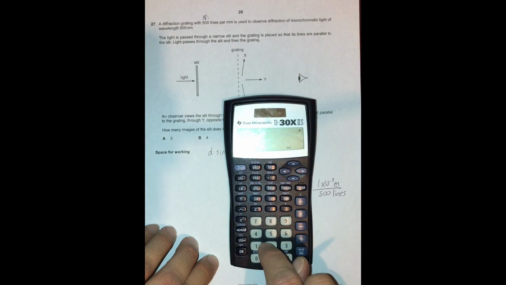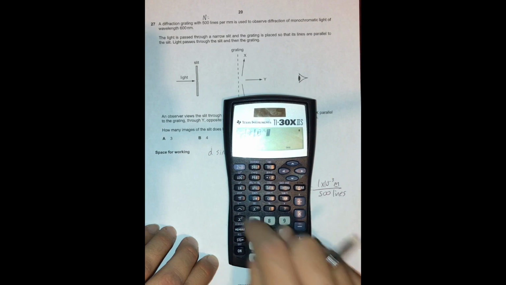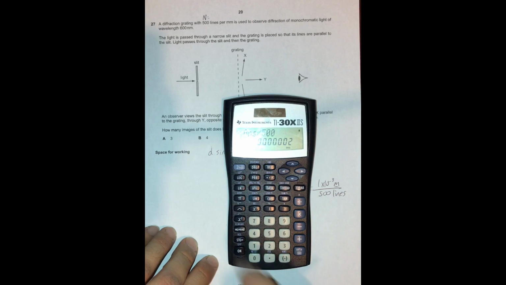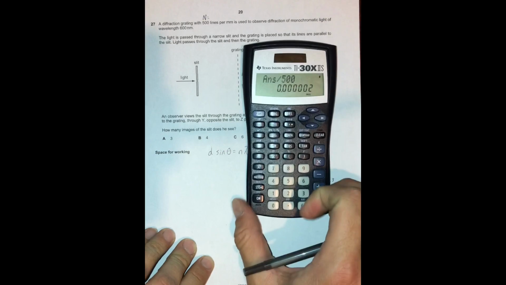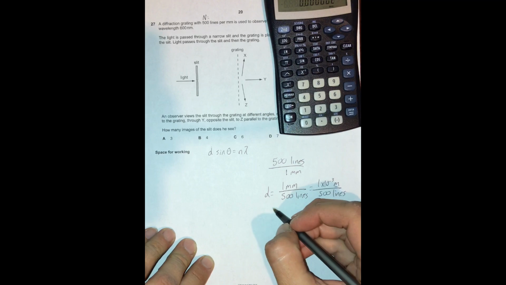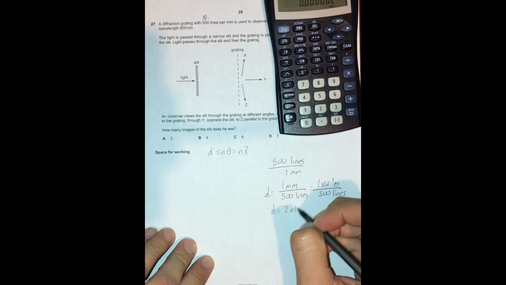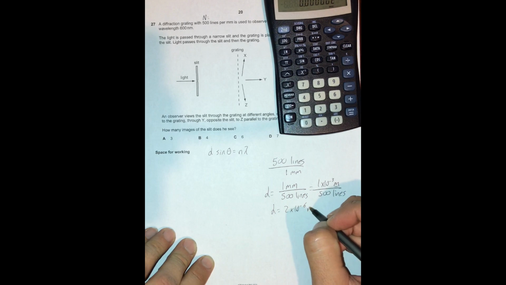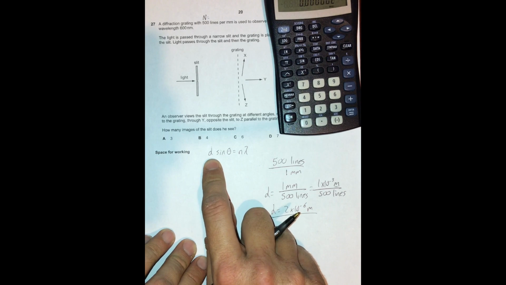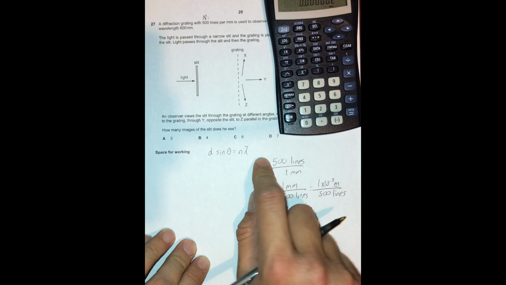So I have 1 times 10 to the negative 3 divided by 500, which gives 2 times 10 to the negative 6 meters, and that's the value d that I'll need for my equation. So that's one of the first things that we have to do, is deduce the value d that we can substitute into this equation.